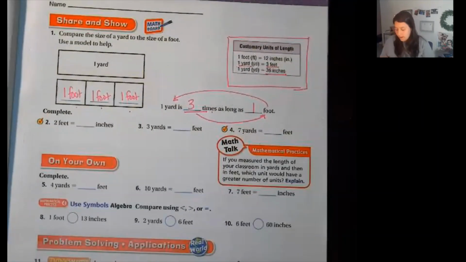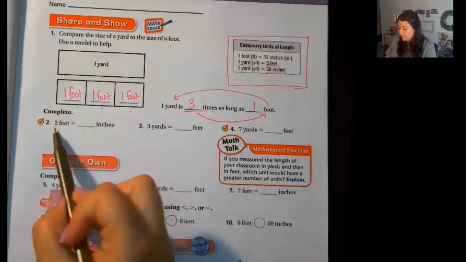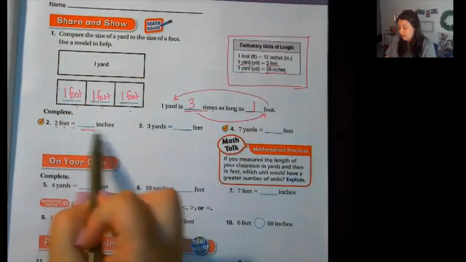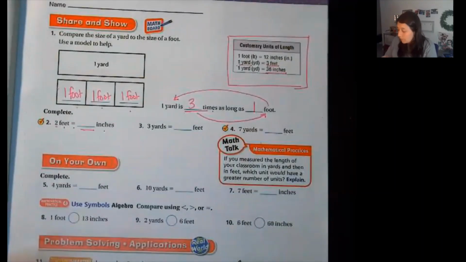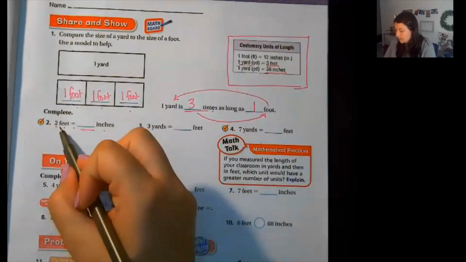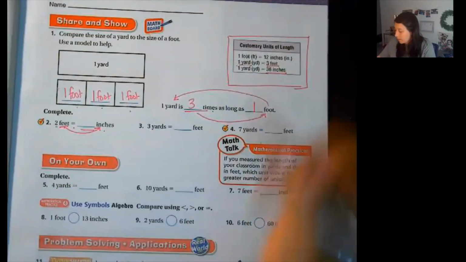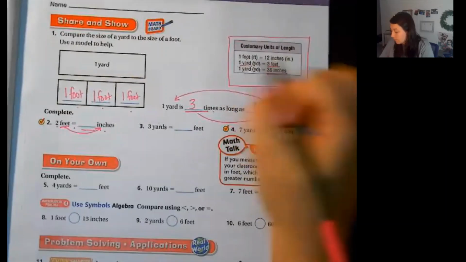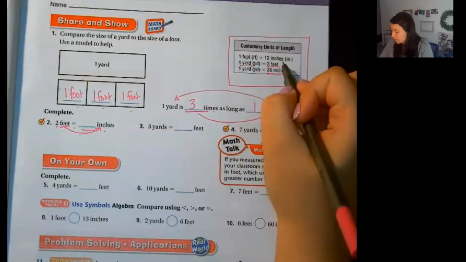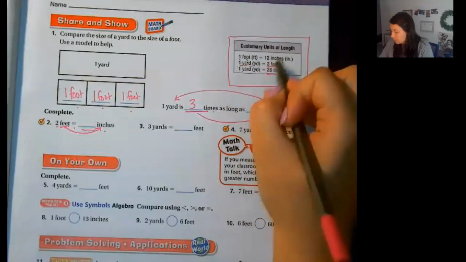All right, so for the next set of numbers, 2, 3, and 4, we're looking to complete the sentence here. And this is just converting one form of units to another form of units. So here I have 2 feet is equal to how many inches? What I want to look for is, what am I going from? I'm going from feet to inches. So if I look at my chart, I would look for my foot or feet and inches. And I know that 1 foot is equal to 12 inches.